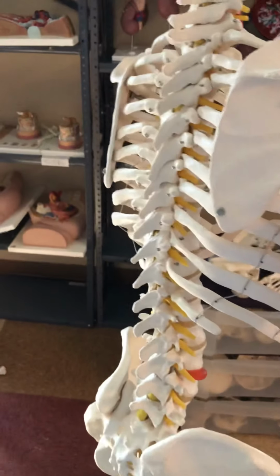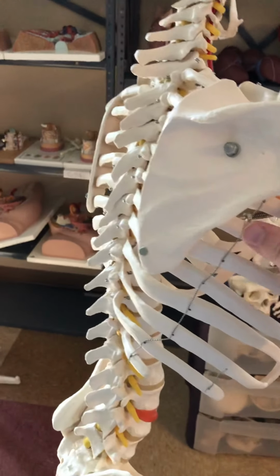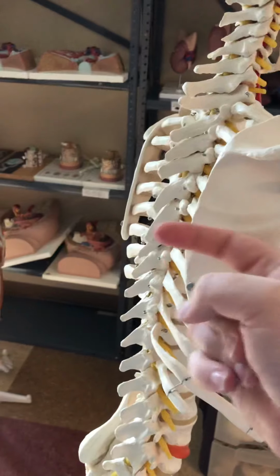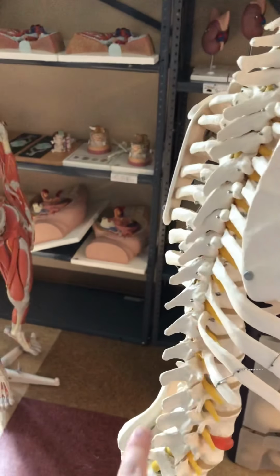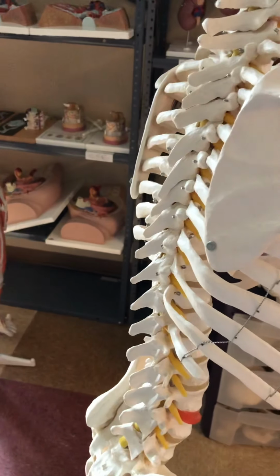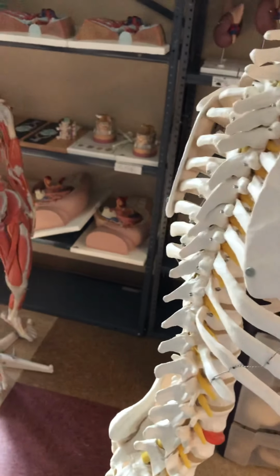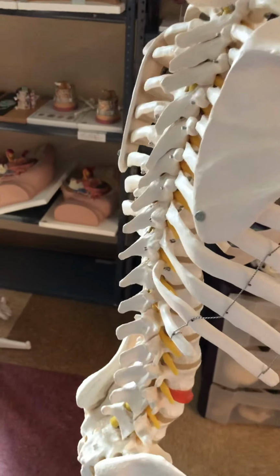We also remember that there's a curvature. It's almost like an S curvature, first pointing outward or convexly, and then inward or concavely towards the stomach. Okay, and so consequently the vertebrae change to match that.